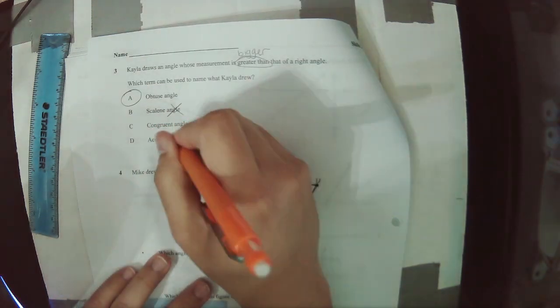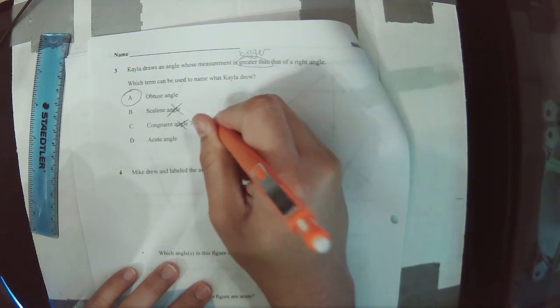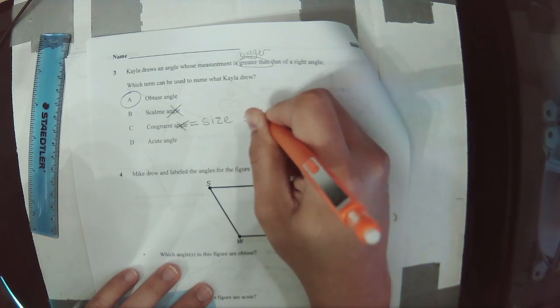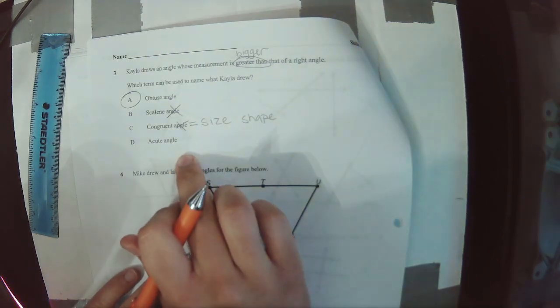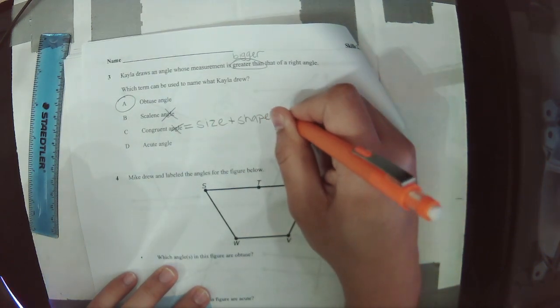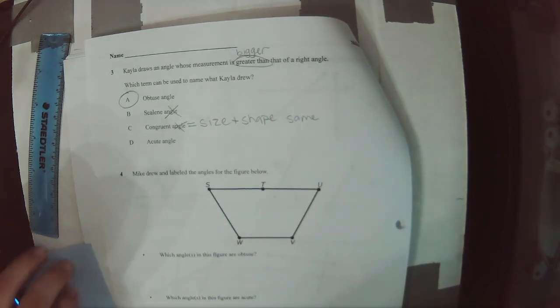You had it. Very good. Congruent is not a kind of angle. Congruent is when you're saying that something is the same size and the same shape. Has to be both of them. So the size and the shape are the same. That's what congruent means.